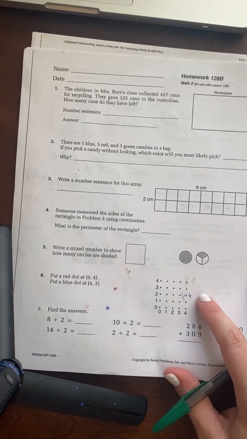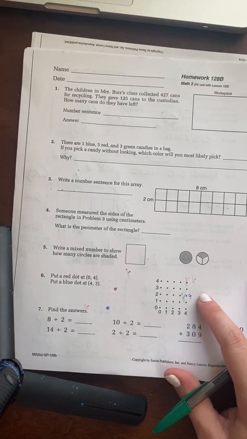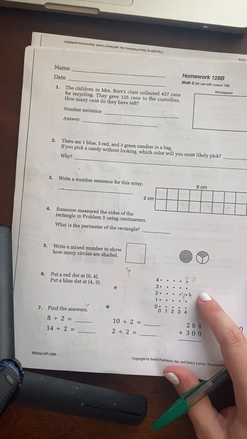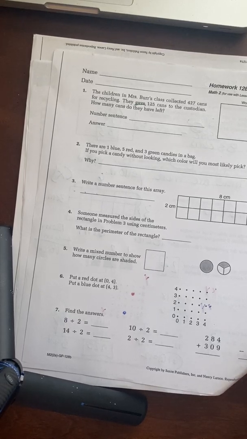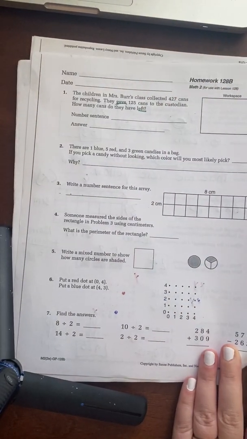So number 1 says, the children in Mrs. Burr's class collected 427 cans for recycling. They gave 125 cans, again, gave, to the custodian. How many cans do they have left? Go ahead and do your problem.